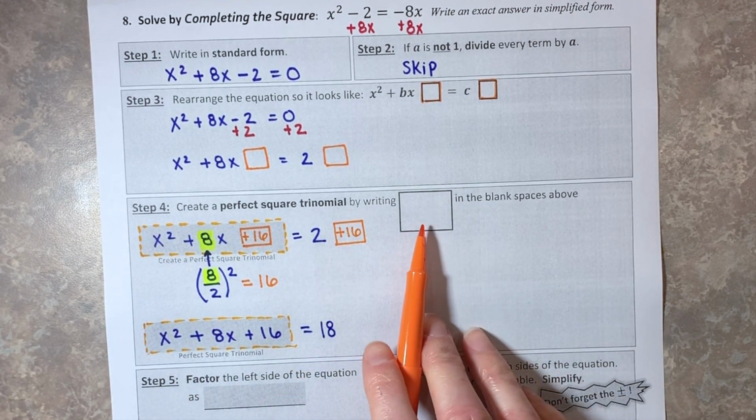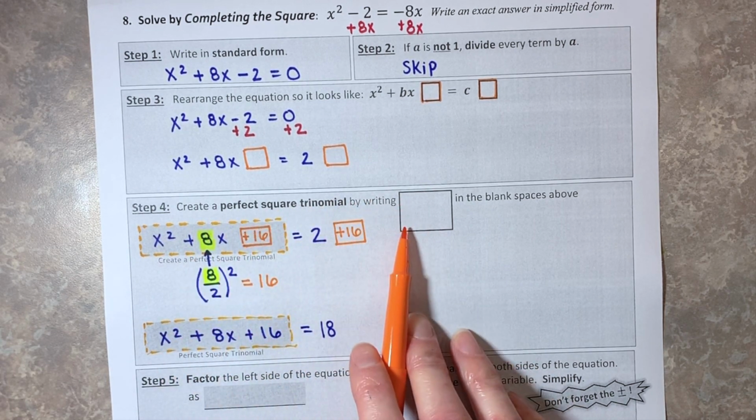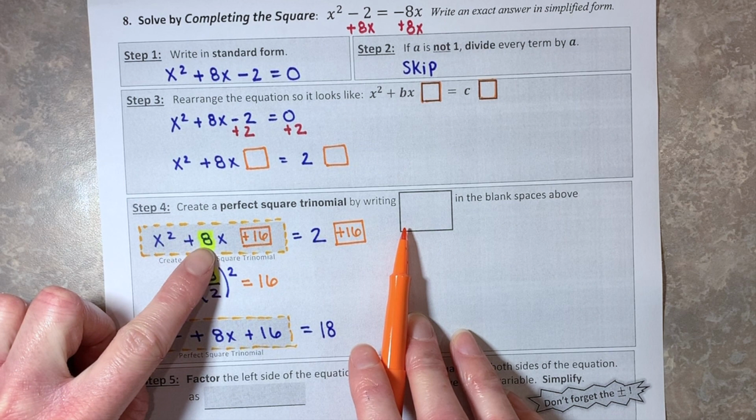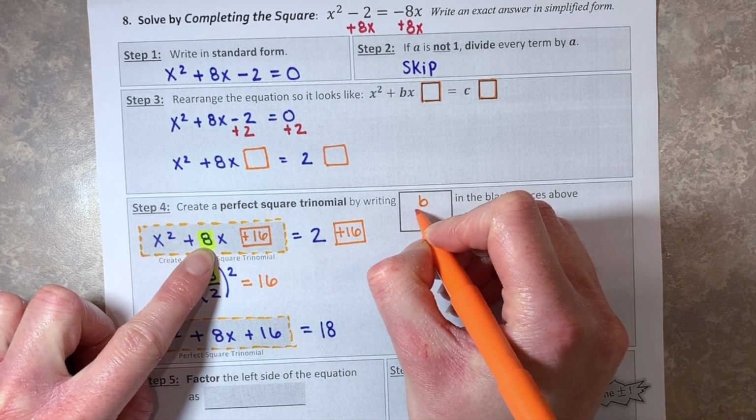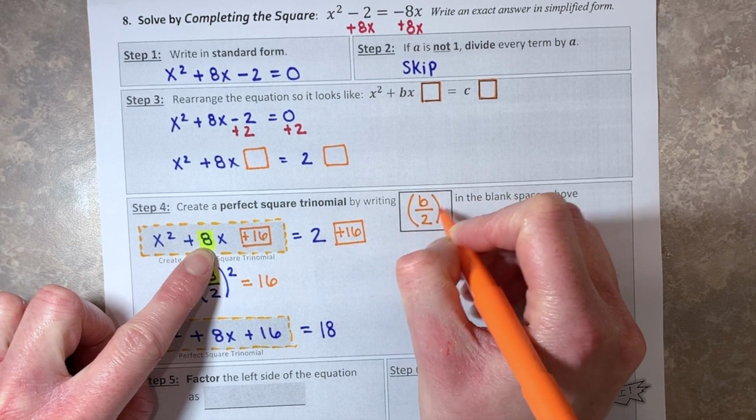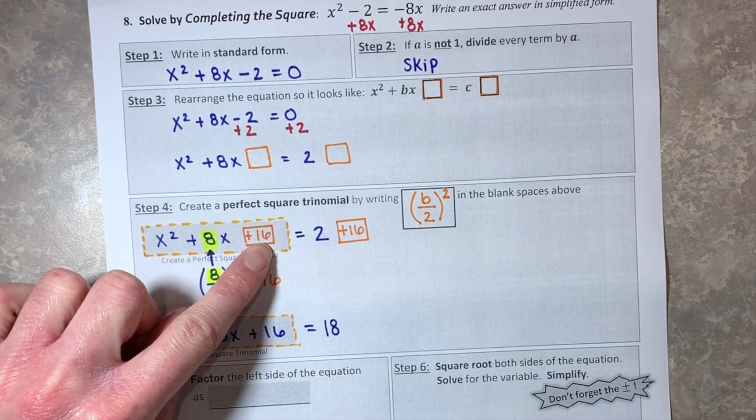And just to write our instructions up here, in step number 4, we created a perfect square trinomial by writing. We took the coefficient of the x, which is often called b. So we took b divided by 2 and squared it, and that told us what our constant should be.